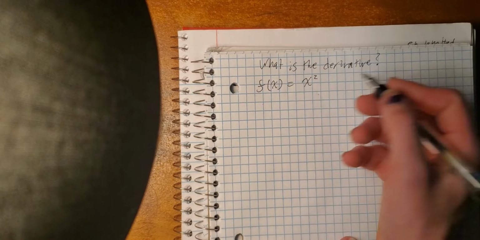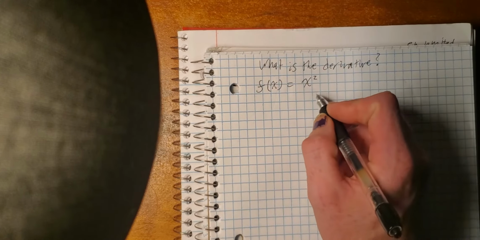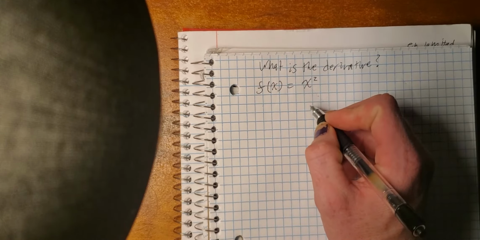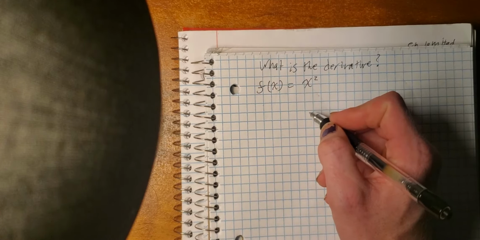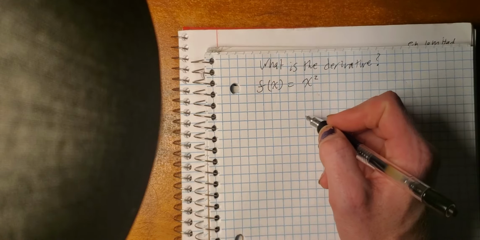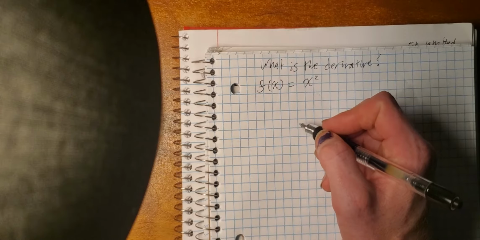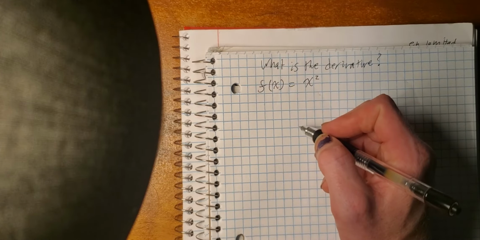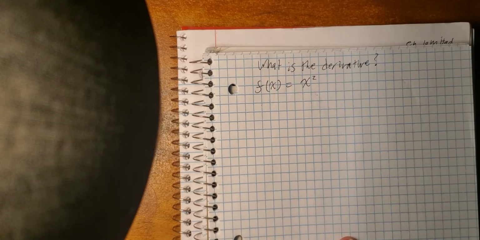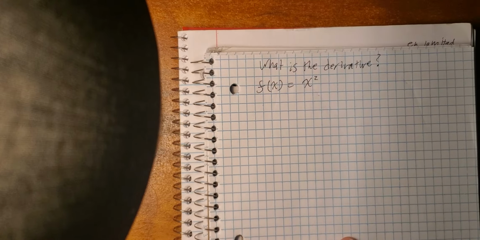So, there's two ways you could figure this out. One of those ways involves using the power rule, and the derivative rules of differentiation found in the next chapter of our learning. And honestly, I prefer that because it's much easier to look at.